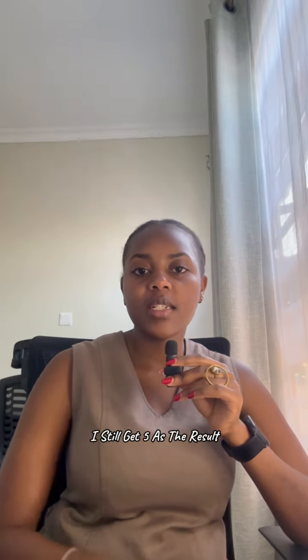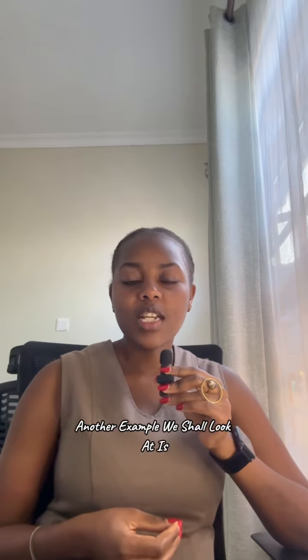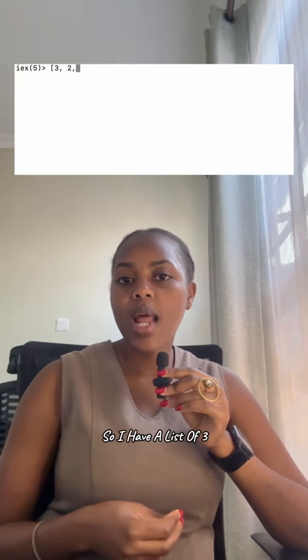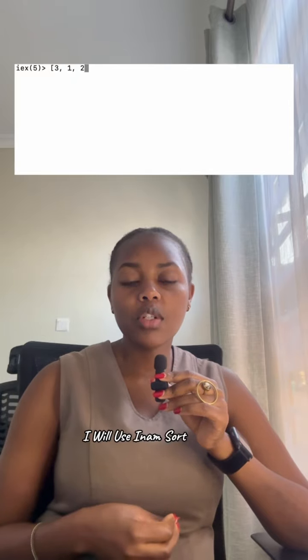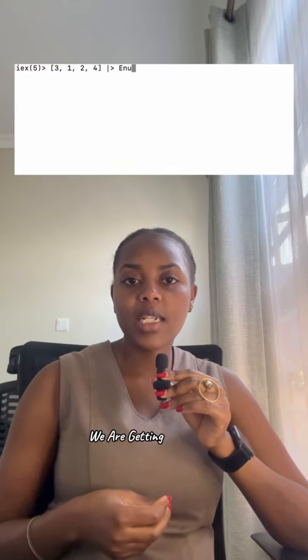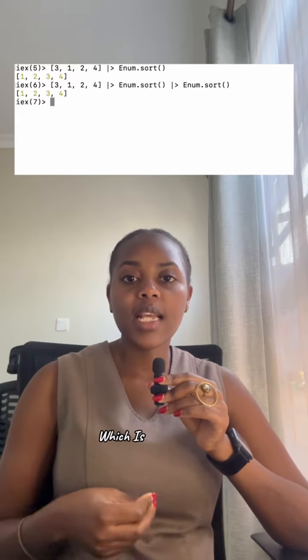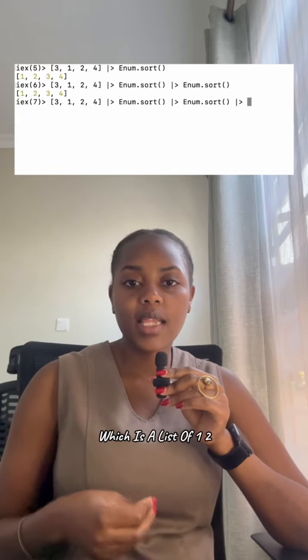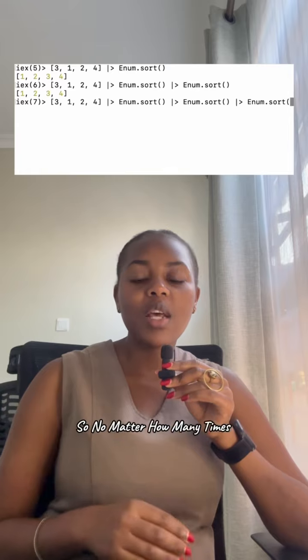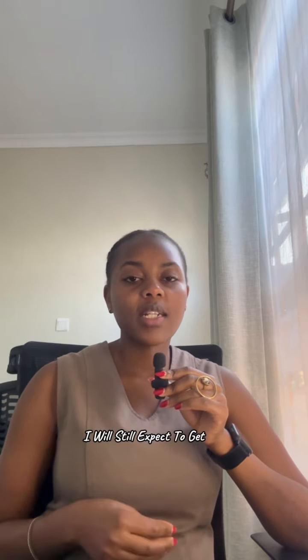Another example we shall look at is sorting a list. So I have a list of 3, 1, and 2. I will use Enum.sort to sort this list. When we sort this list, we get a list of 1, 2, 3. When I call Enum.sort again, I still get the same result, which is a list of 1, 2, and 3. So no matter how many times I call this function, I will still expect to get the same results.